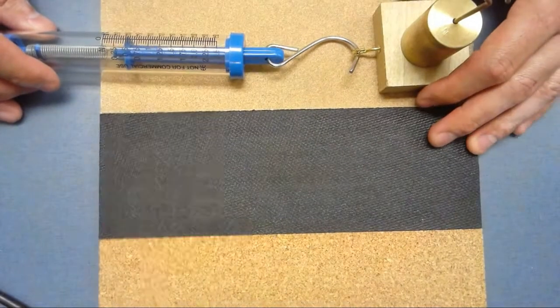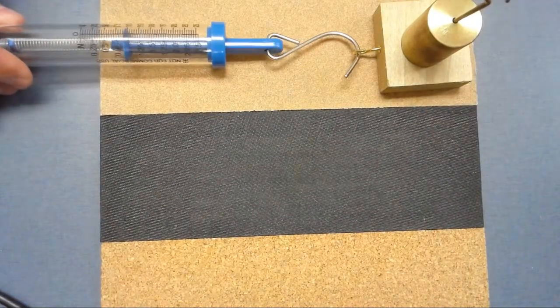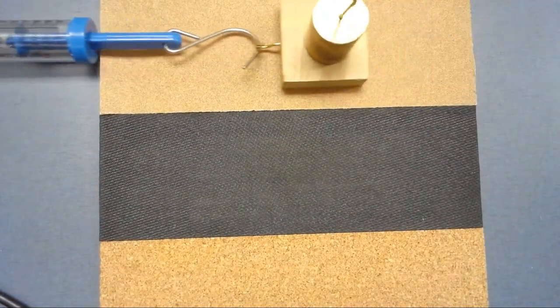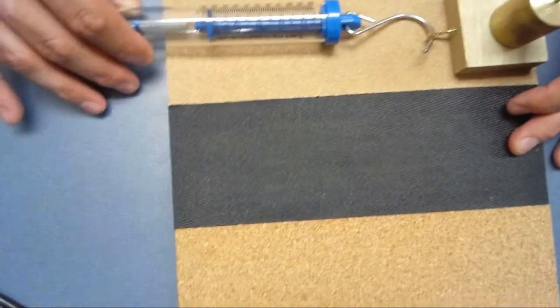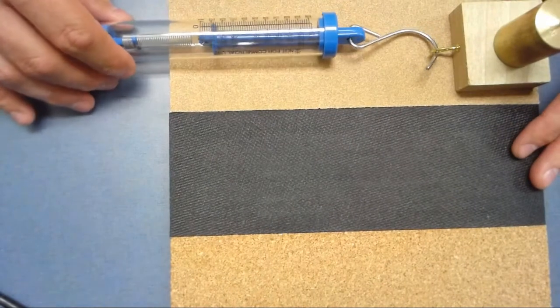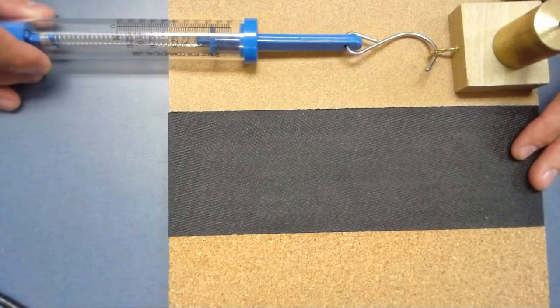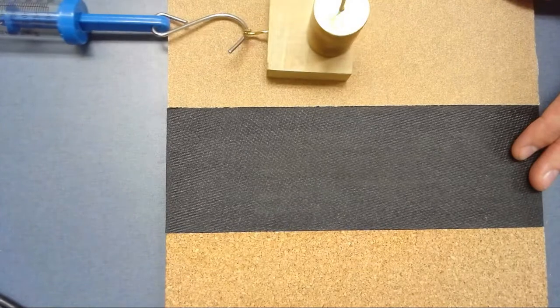A lot more vibration there on that one. Sandpaper. Friction on the sandpaper is very high, somewhere between 1.5 and 1.75. It's a lot harder on this one also to pull it at a constant speed. About 1.75. So these are high friction surfaces.